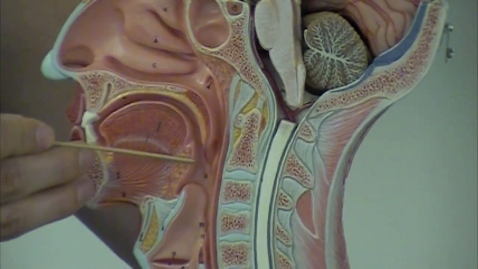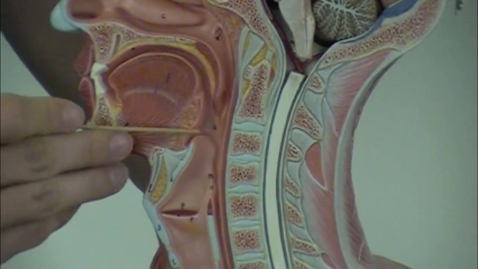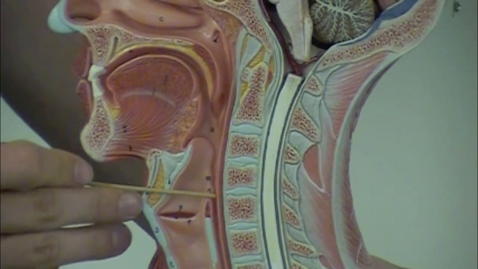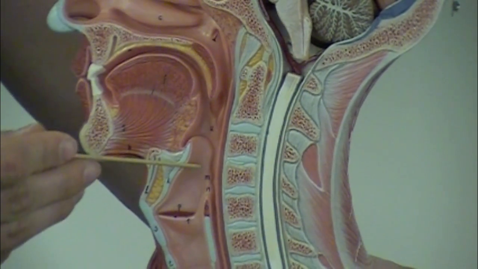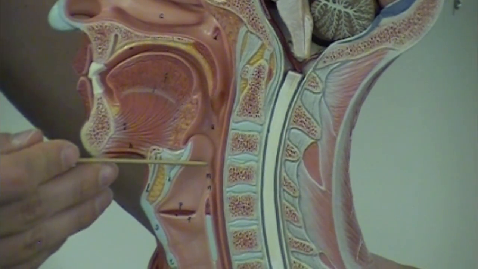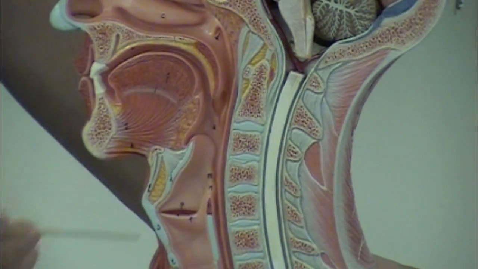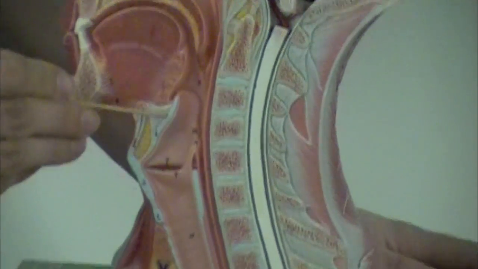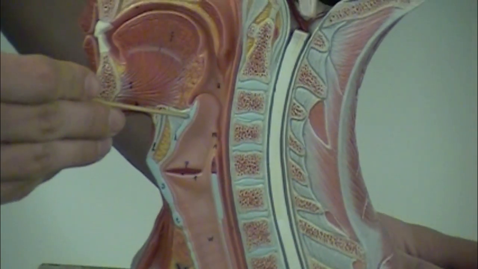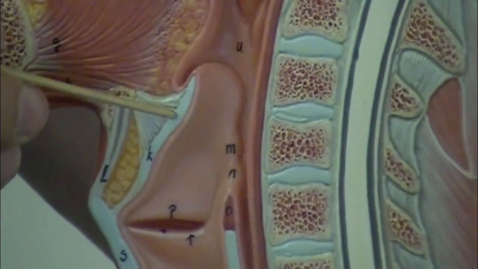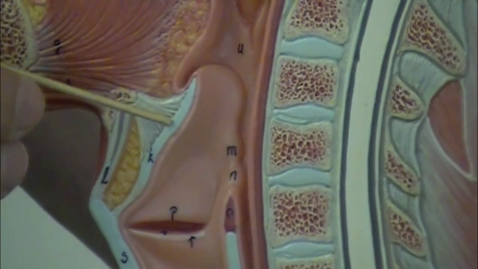The next structure will be the laryngopharynx, and that will be from the base of your tongue to the region where your esophagus will start, and that region will be called your laryngopharynx. The next structure will be the epiglottis. That'll be here. That is the flap that will cover your trachea when food is moving through to get into your esophagus so that you don't choke.